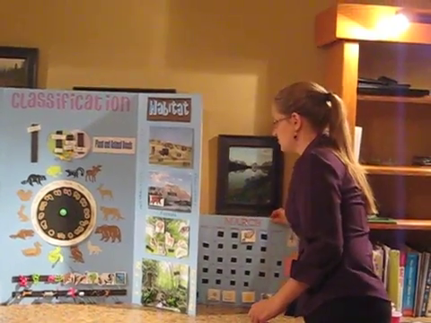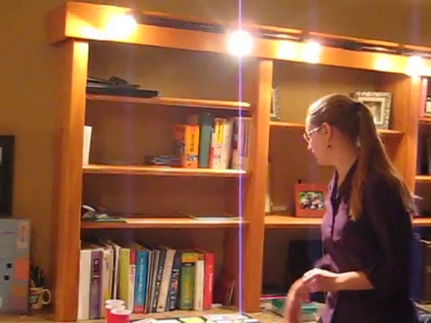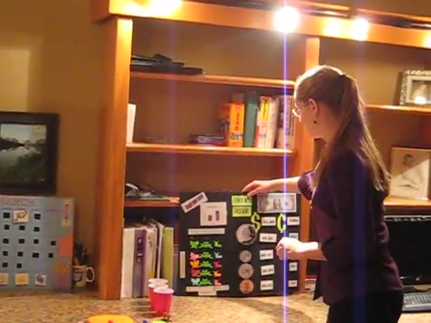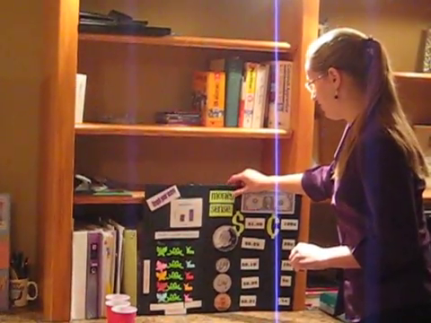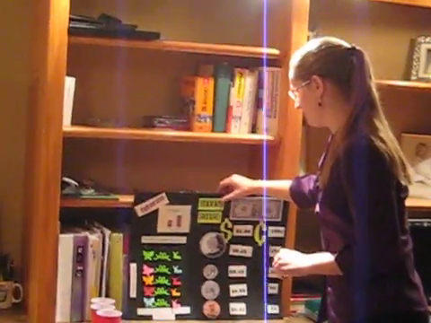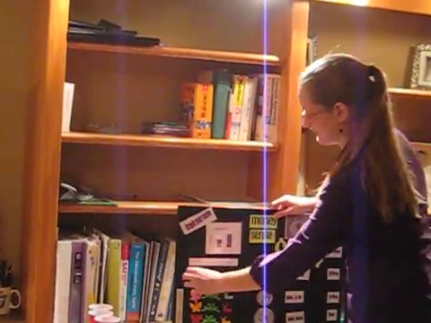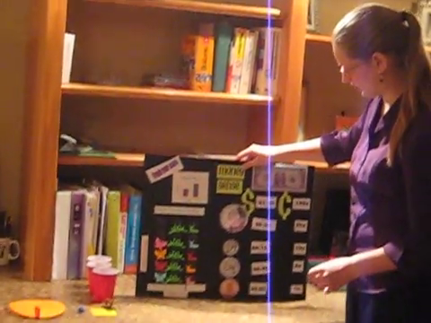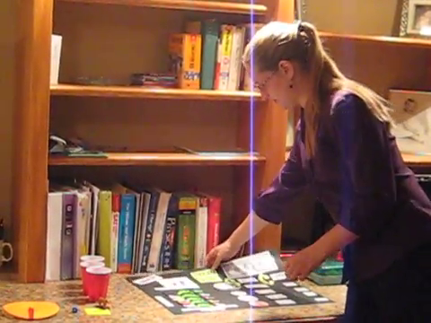Then we move to our math unit, which is graphing, just like we did before. How many animals. So now we're going to use that same concept, and we are going to use a graph to keep score for the math assignment.